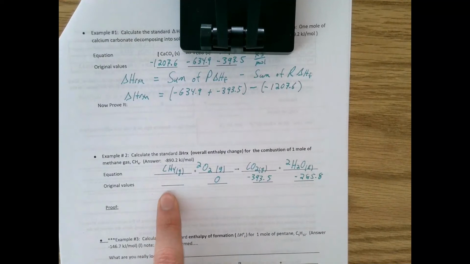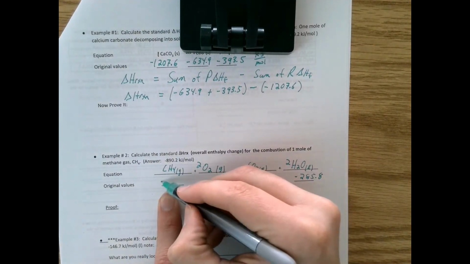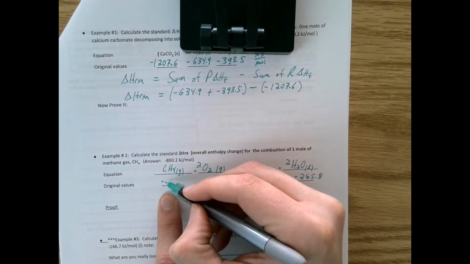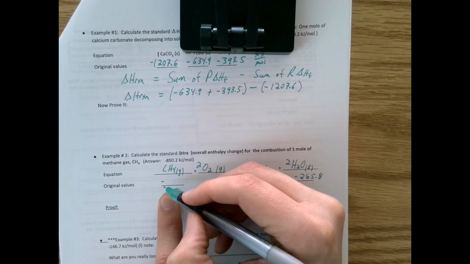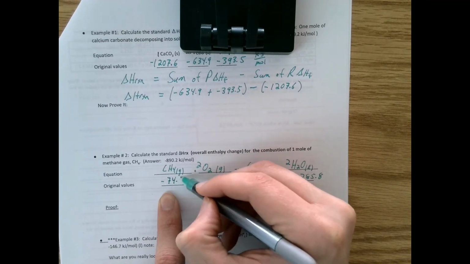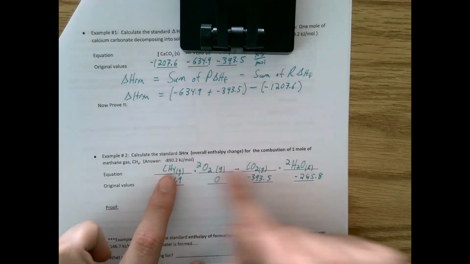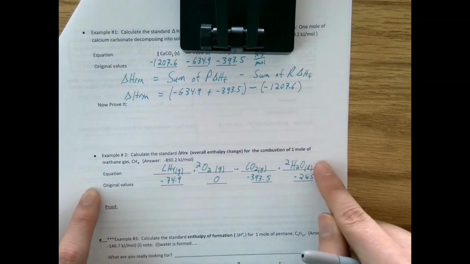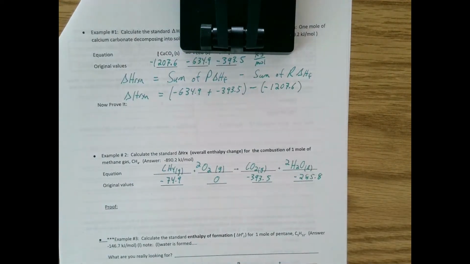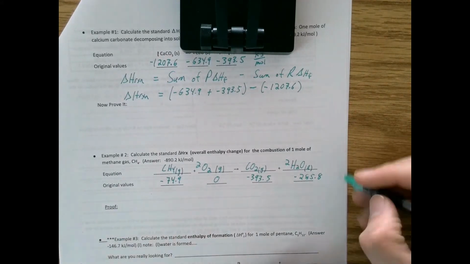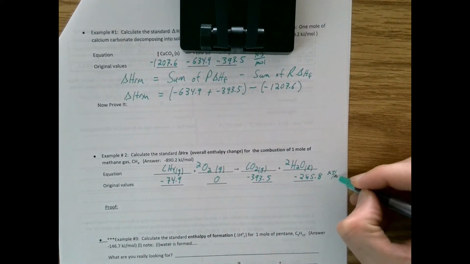What's the value for CH4? Forgot to write it down. I heard like 3 different numbers. That's the S. 74.9. So if you found negative 890.2, you looked in what chart instead? The combustion chart. We need the formation enthalpies. The negative 890.2 tells me the enthalpy change for this whole reaction, but we're pretending we don't have that value available to us. And I didn't write it in, but all these have what units? Kilojoules per mole.